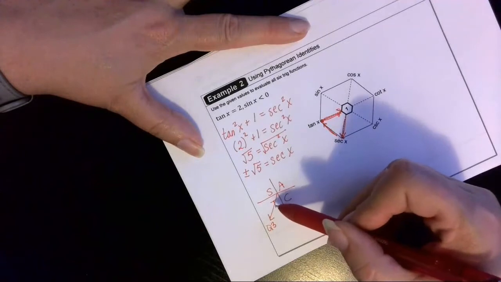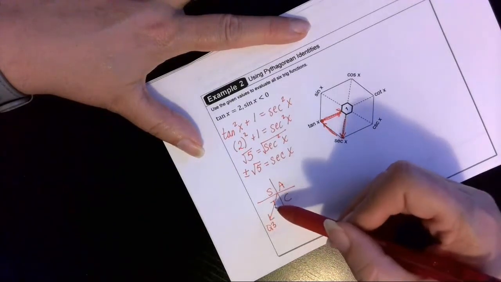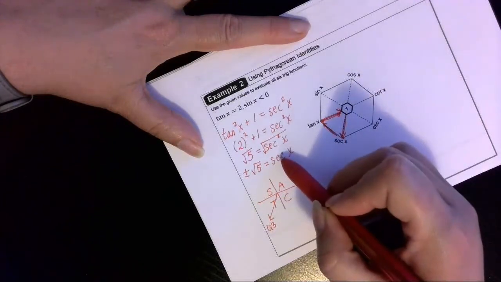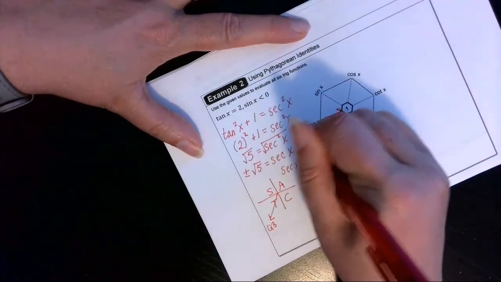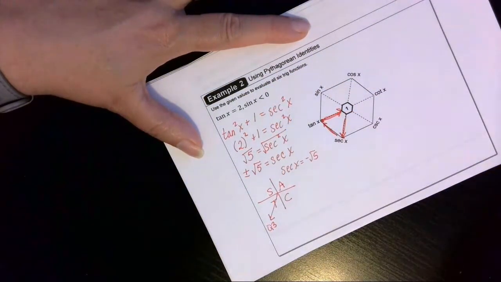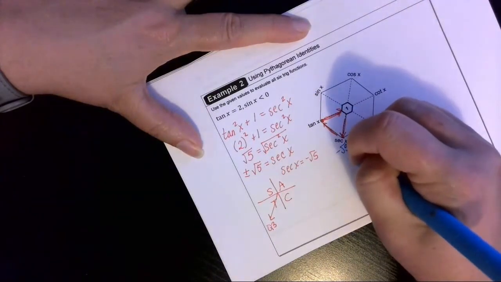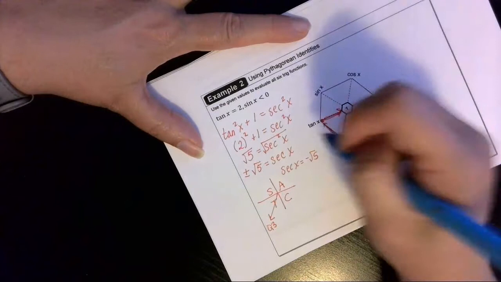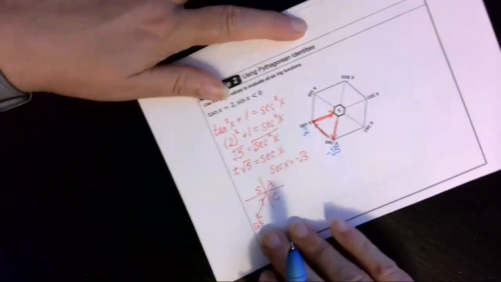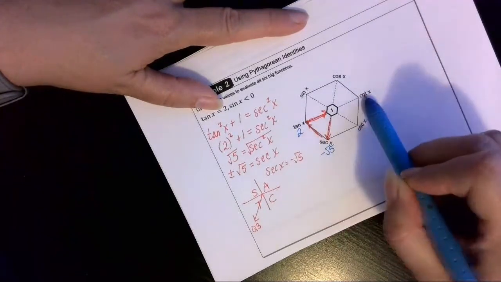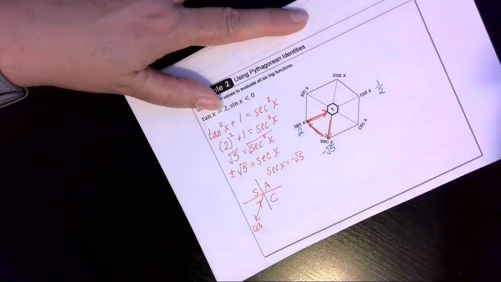And in quadrant 3, tangent and cotangent are positive, but everything else is negative. So that means that the secant would have to be negative, and therefore the secant of x is negative square root of 5. So we'll go ahead and put that result on the hexagon. Secant of x is negative square root of 5. The tangent of x we were given, that was a positive 2. And now we can use our reciprocal identity to get the cotangent. So the reciprocal of 2 would be 1/2.